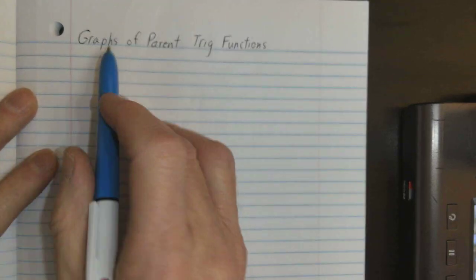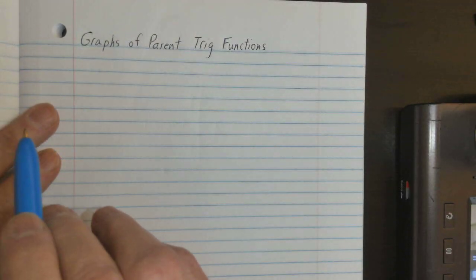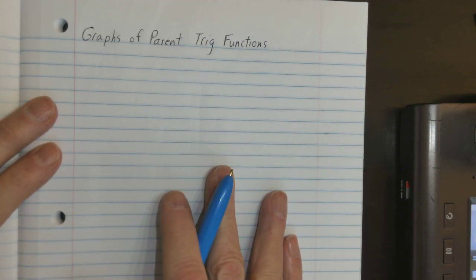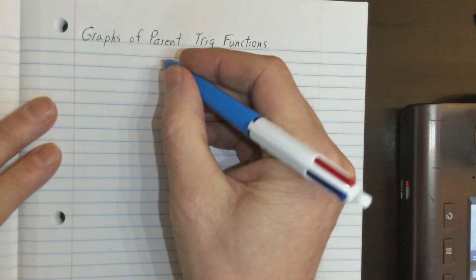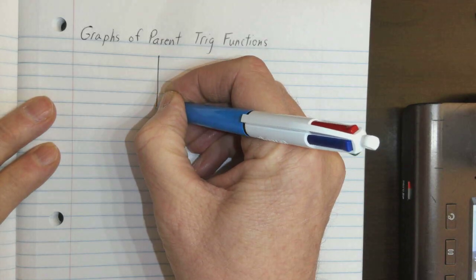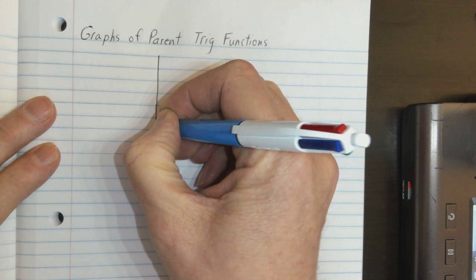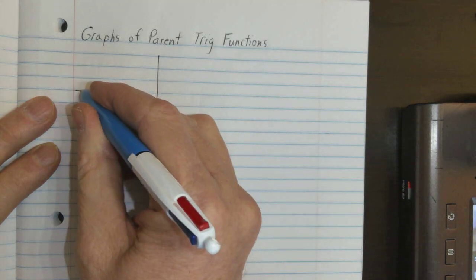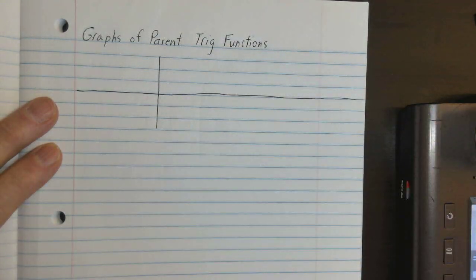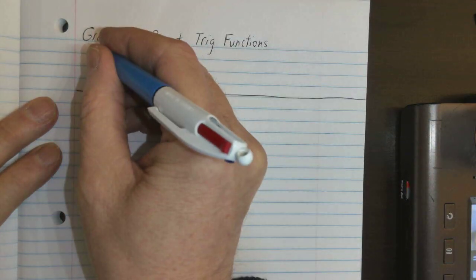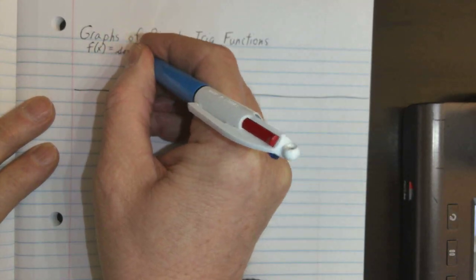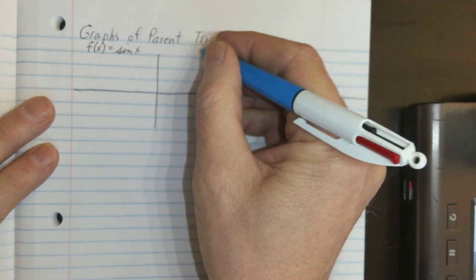Well, hi everyone. Today we'll be working on graphs of parent trig functions, and I'm just going to draw this here a little bit. And the first trig function I'm going to deal with is sine. F of x equals sine of x.